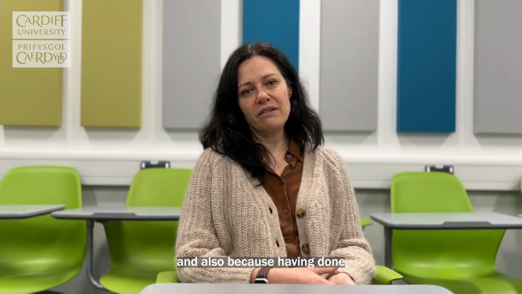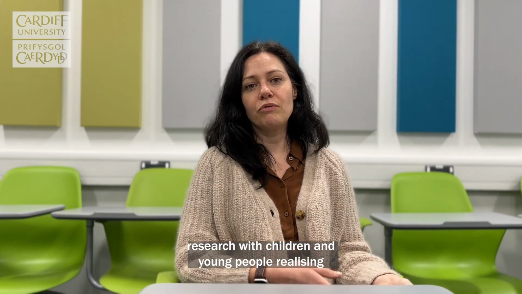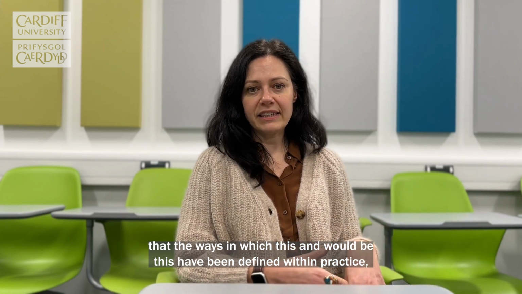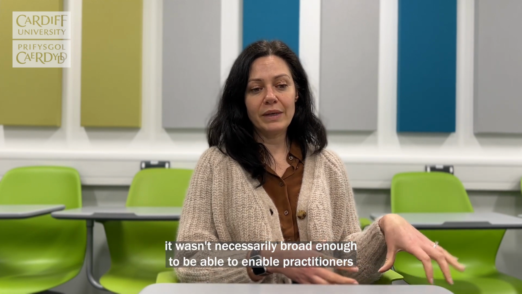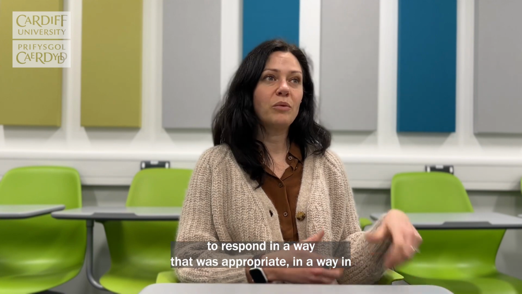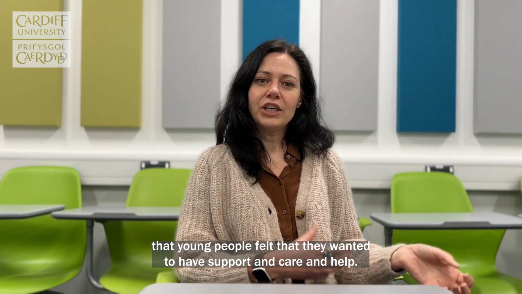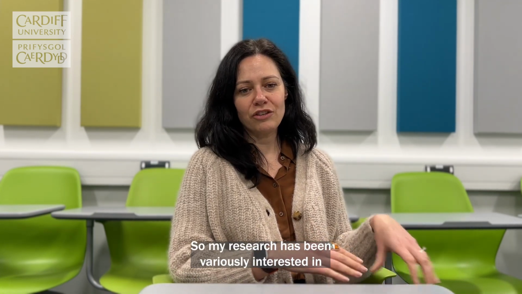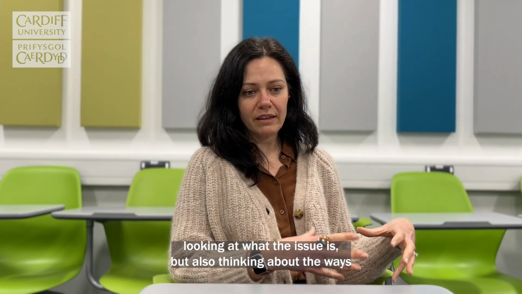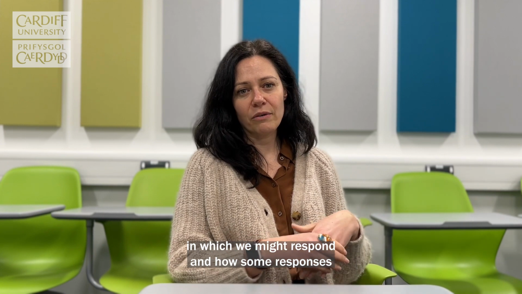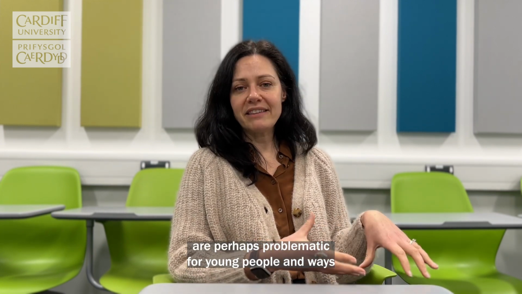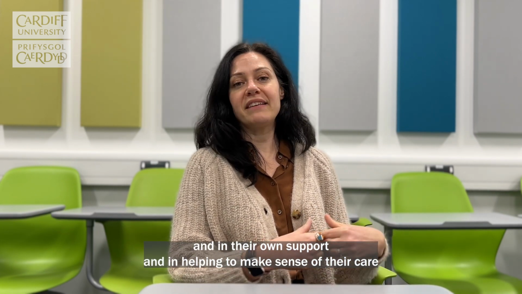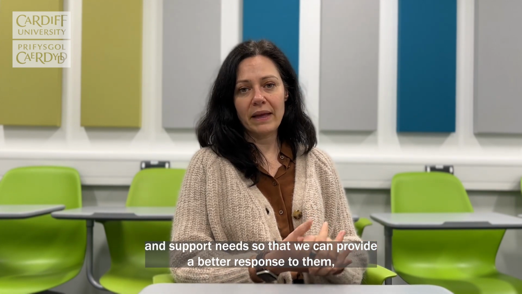And also because having done research with children and young people, realising that the ways in which this had been defined within practice, it wasn't necessarily broad enough to be able to enable practitioners to respond in a way that was appropriate, and a way in which they would like to respond to young people, in a way that young people felt that they wanted to have support and care and help. So my research has been variously interested in looking at what the issue is, but also thinking about the ways in which we might respond, and how some responses are perhaps problematic for young people, and ways in which we can involve young people in their own care and in their own support, and in helping to make sense of their care and support needs, so that we can provide a better response to them.